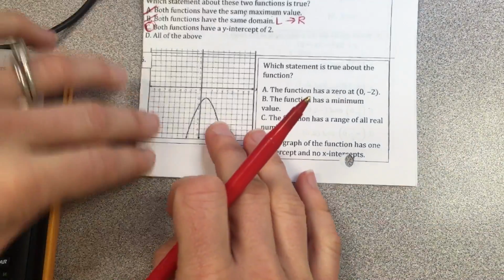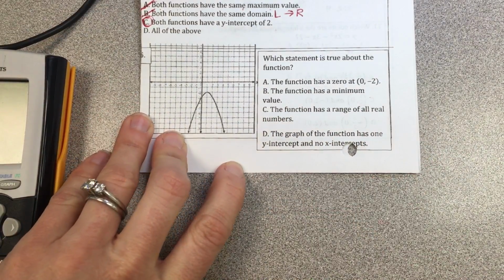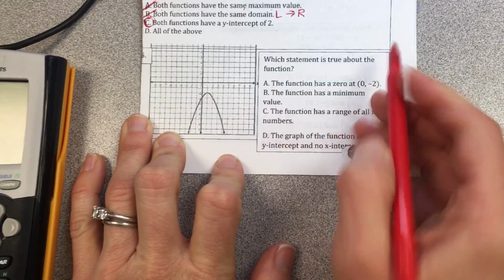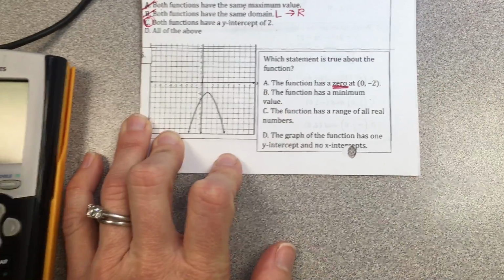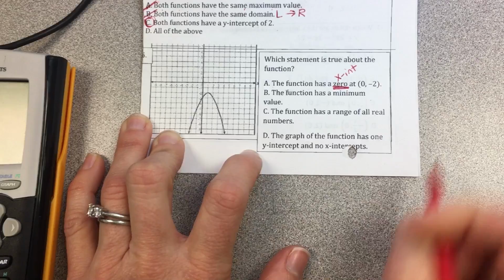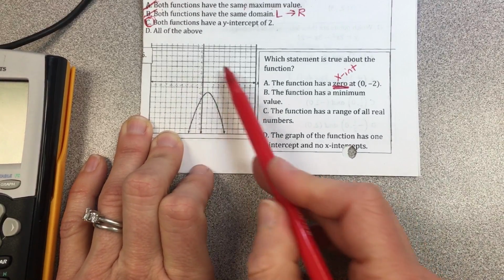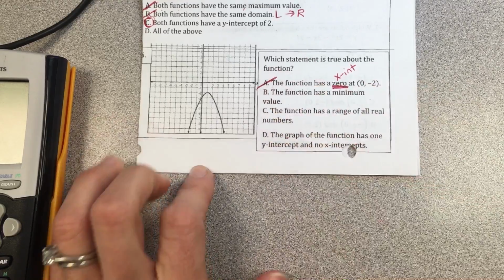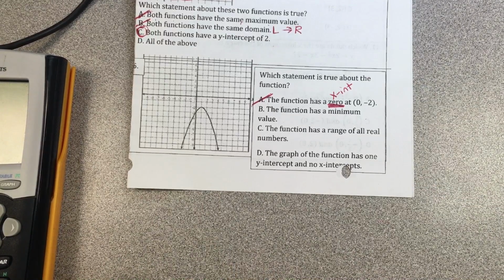Number 6. Which statement is true about the function? The function has a 0. You may remember the other name for 0? Very good, x-intercept. Does this parabola have an x-intercept? No, so it can't be A. Please write that down, that 0 is x-intercept. This function has a minimum value. Is that the minimum? No. What is that? The max, because it's at the top, so it can't be B.